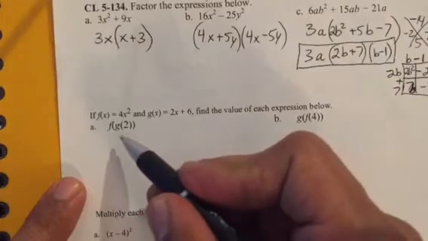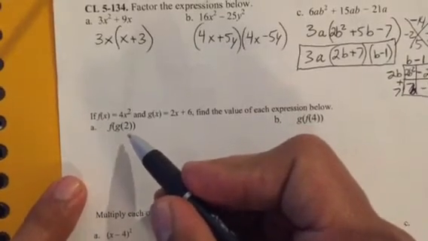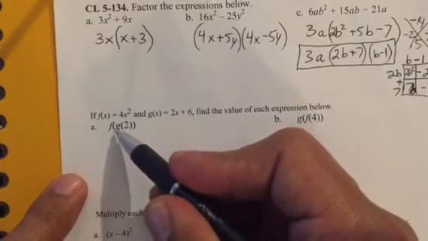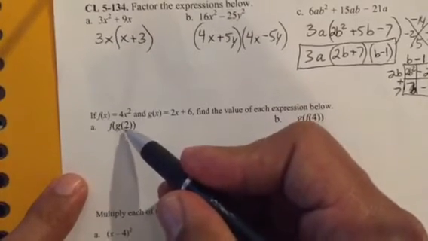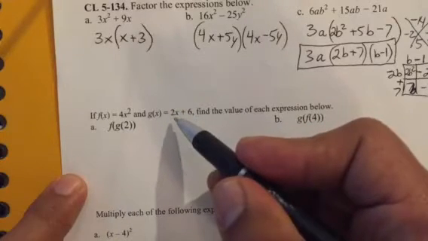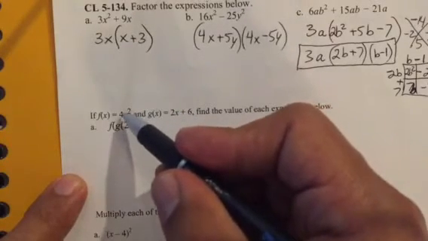For this one, this is called a composition of functions. So this is telling me that we are going to calculate f of g of 2. So first I need to do g of 2. So I need to plug 2 into this function, and when I get my answer, I plug it into the f of x function.